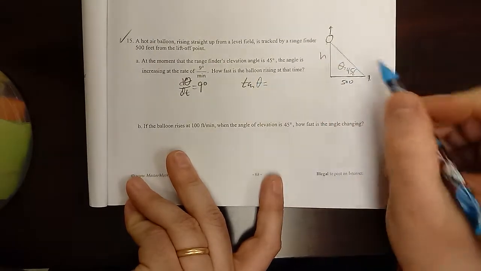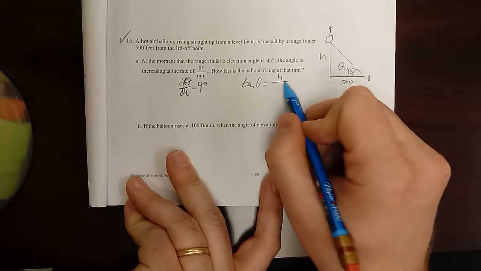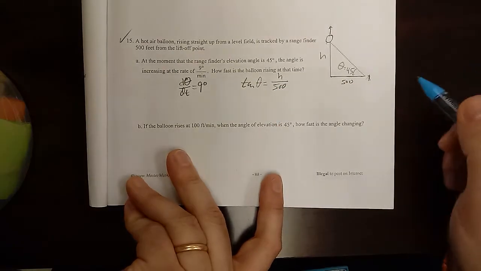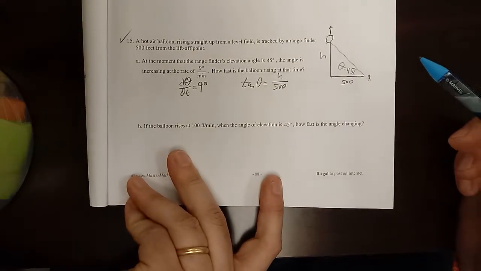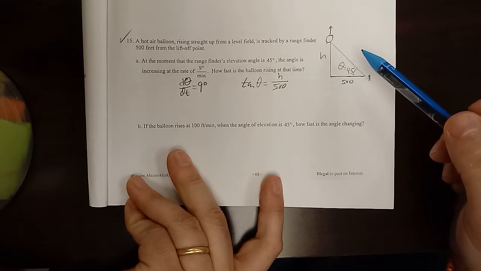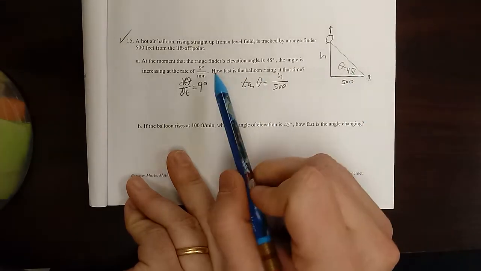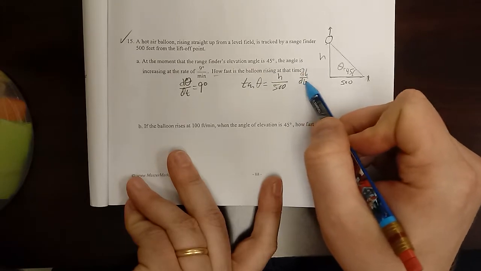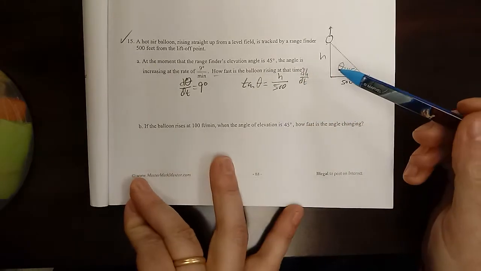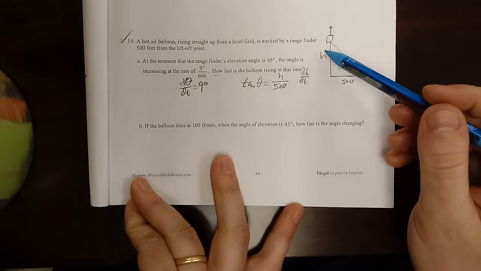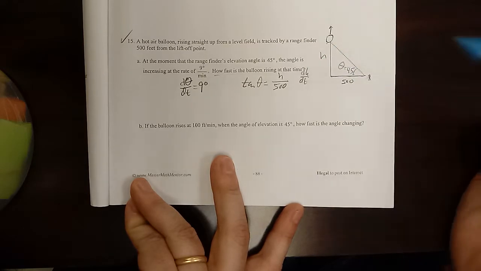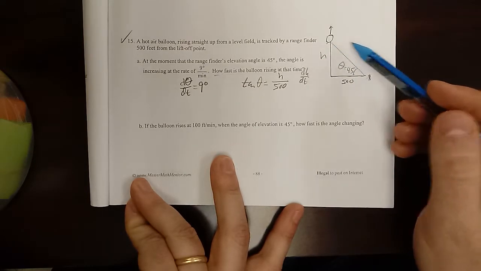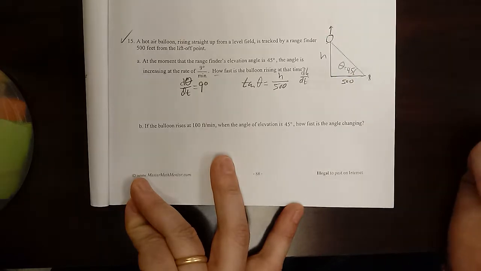Tangent theta is equal to h, which is changing, over 500. And it wants to know how fast the balloon is rising, so it wants dh dt. Since we want dh dt, I want to make sure I include h in my formula. That's why we're not using our hypotenuse here. That's why I knew to use h.